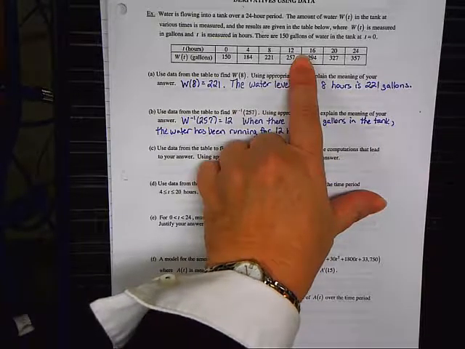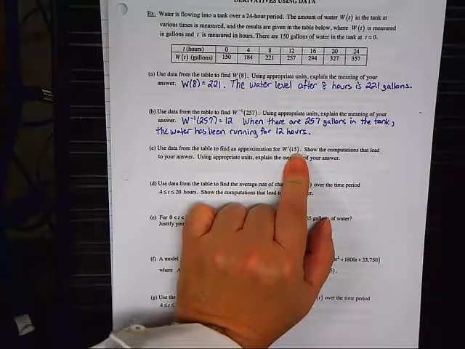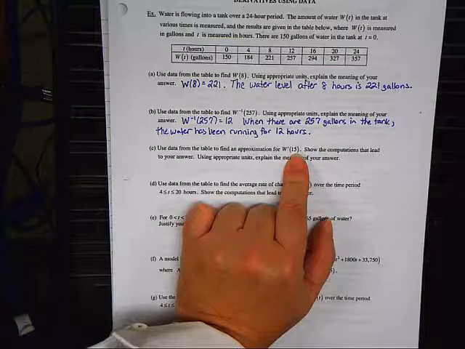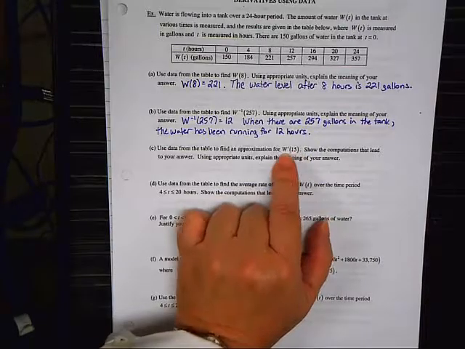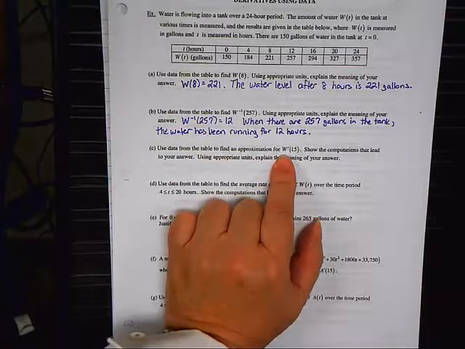Thank you. And in order to find a derivative exactly, you need an equation, don't you? Think about it. Don't you need an equation? I don't have an equation. I just have data. So we need to find an approximation at 15. Does anybody have an idea of how we can do that?